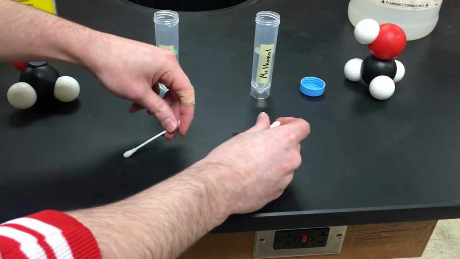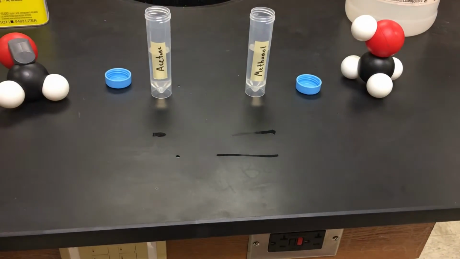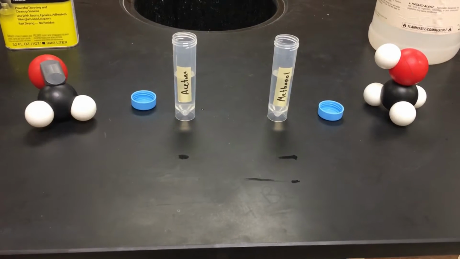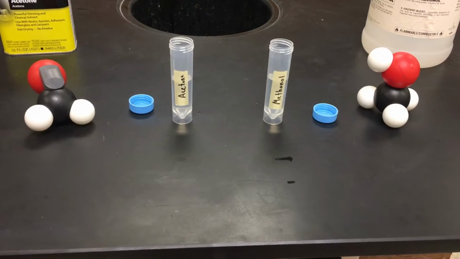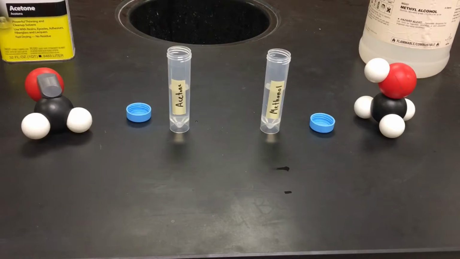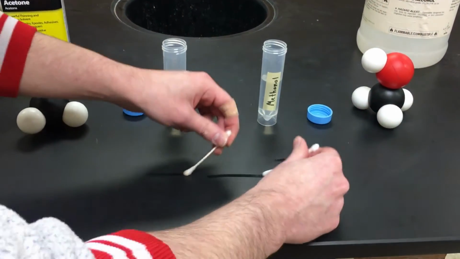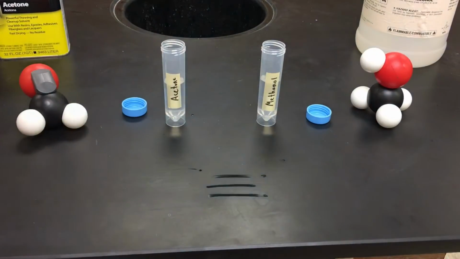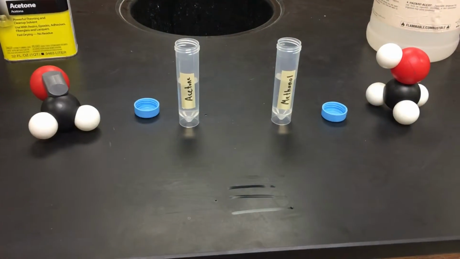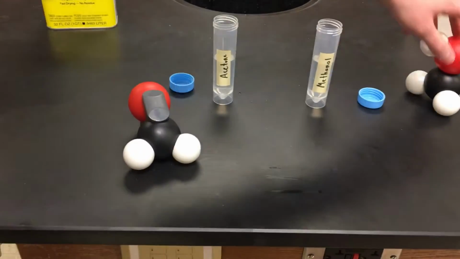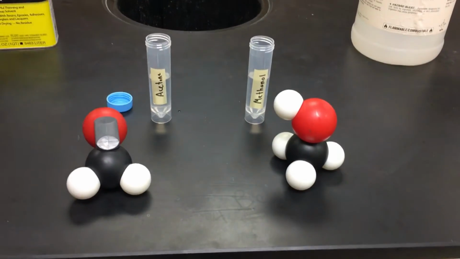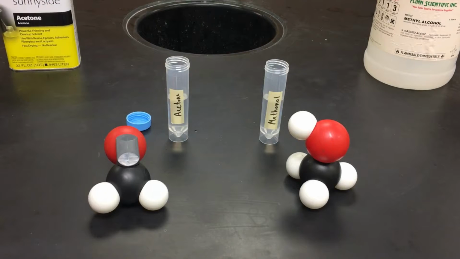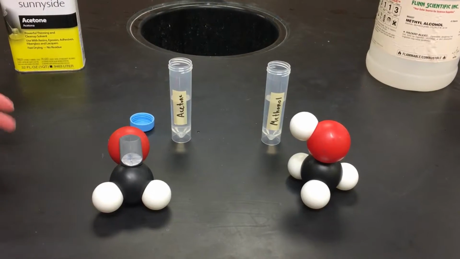Even though they're both liquids at room temperature, they can evaporate and free themselves into a gas if they're moving fast enough, and if they can free themselves from the intermolecular forces in between each other. So they both do evaporate fairly quickly, but one definitely does a lot faster than the other. So even though these molecules, acetone and methanol, are very similar to each other, we see a stronger attraction in the methanol and therefore a slower rate of evaporation.